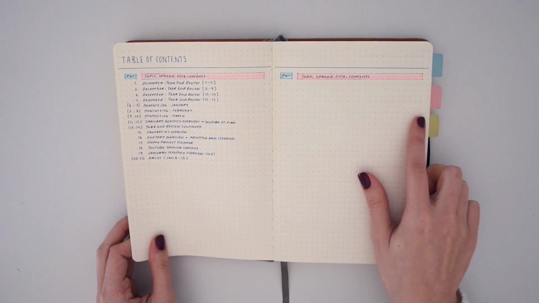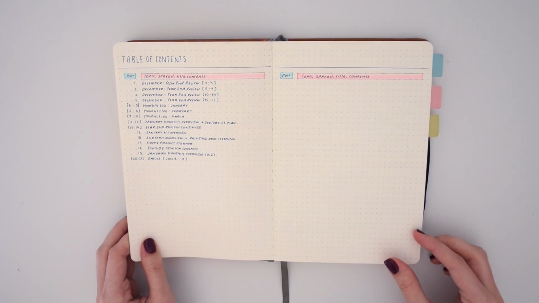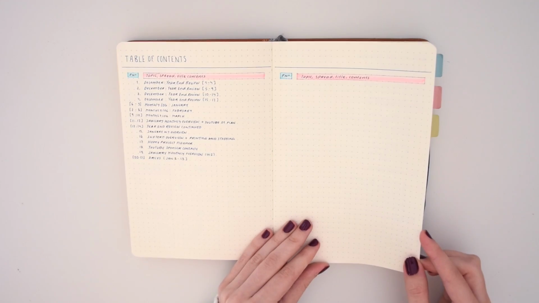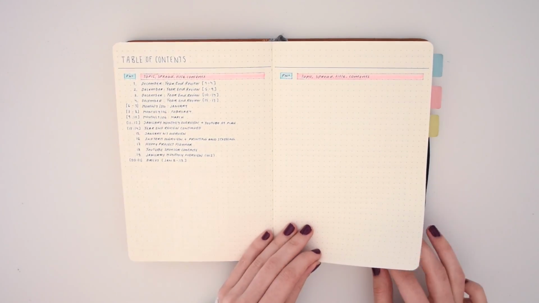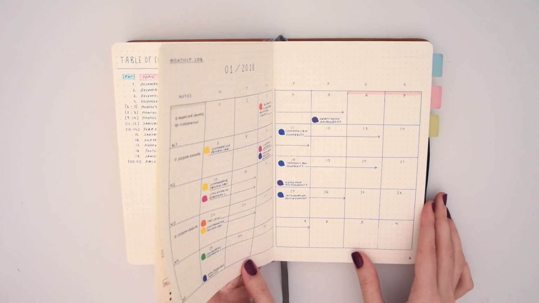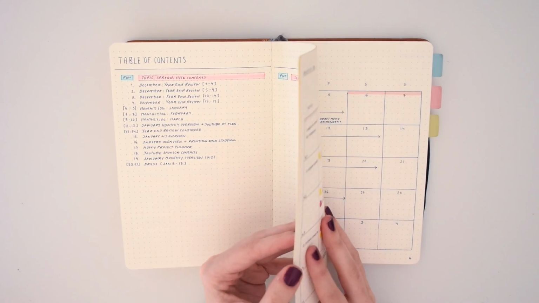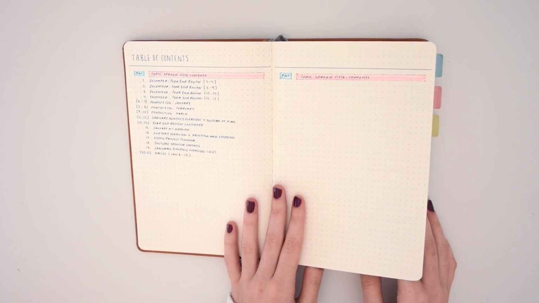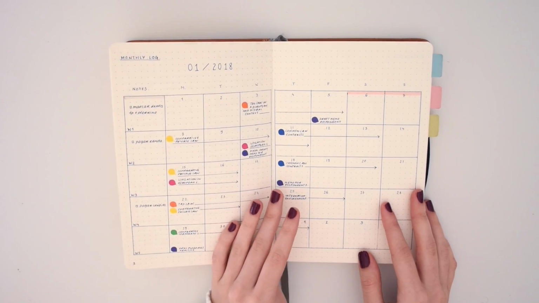I really prefer to mark my pages with tabs on the corners instead of having to flip through my index and trying to find whatever page I'm looking for. These pages are of a challenge that I've started in 2018. It's the Boho Berries Challenge. You can also check that out in the description box.